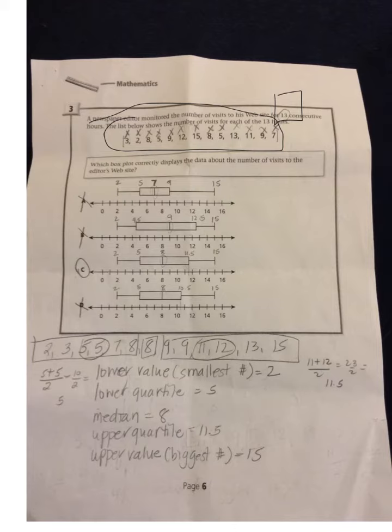Now, once again, the upper half of the data, after I split it by the median, goes from 9 to 15. The 2 middle numbers there are 11 and 12. 11 and 12, when you add them, is 23. You divide by 2 and get 11 and a half. So I wrote all those numbers here, and that's what I'm going to graph on my box plot.